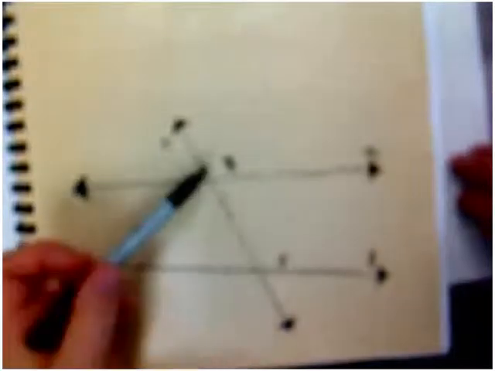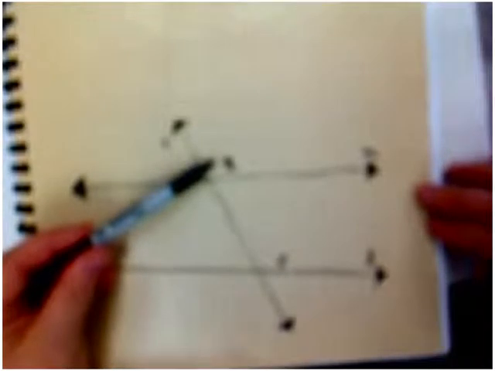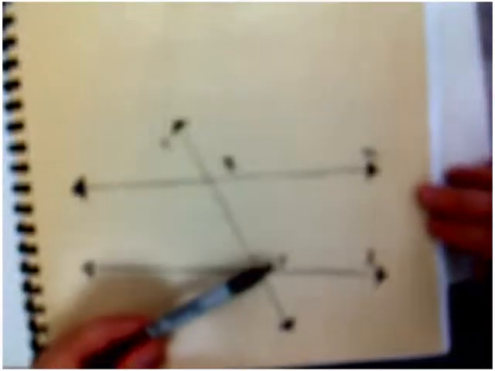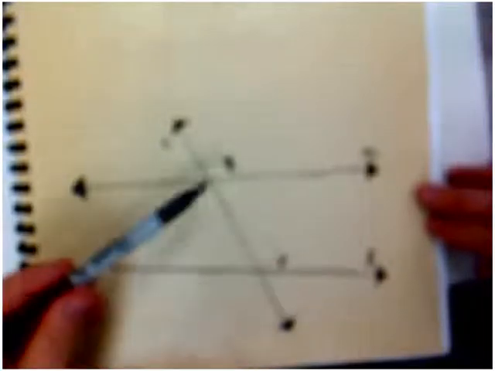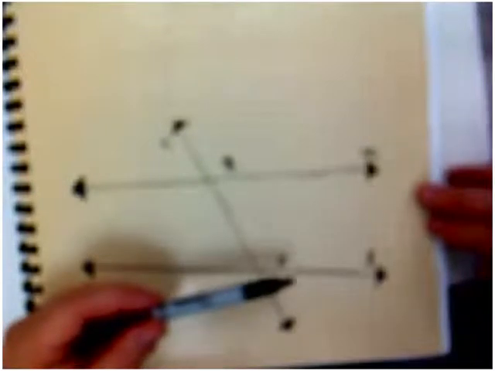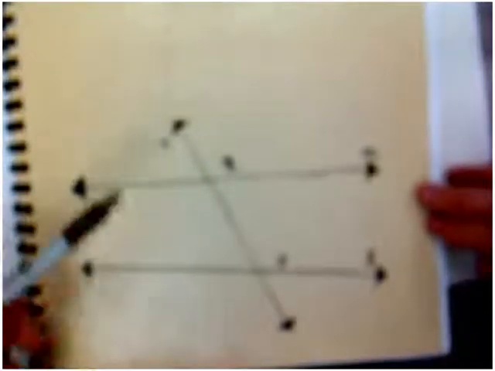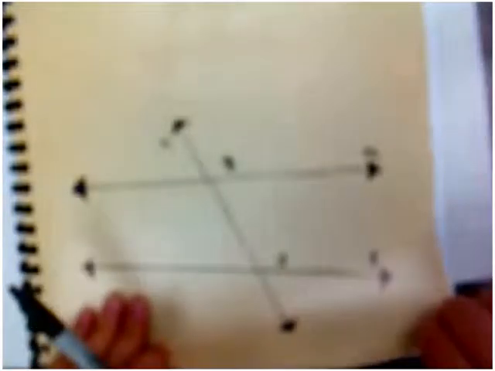But the biggest thing to remember to identify corresponding angles is one's going to be on the exterior, one's going to be on the interior, and they will be on the same side of the transversal. Okay. So we have a bunch of corresponding angles in this particular graphic. They just haven't labeled them with numbers for us to identify. 7 and 8 are corresponding.